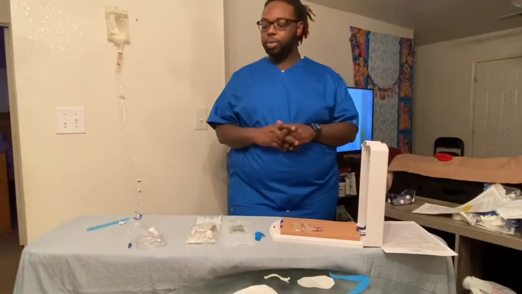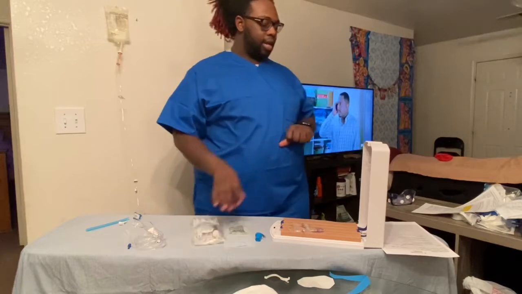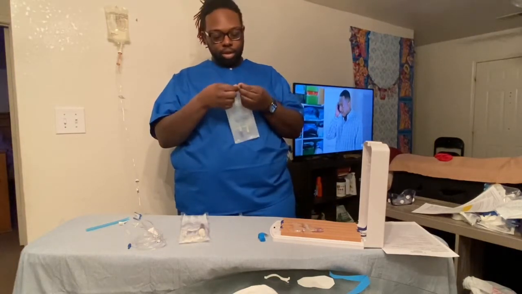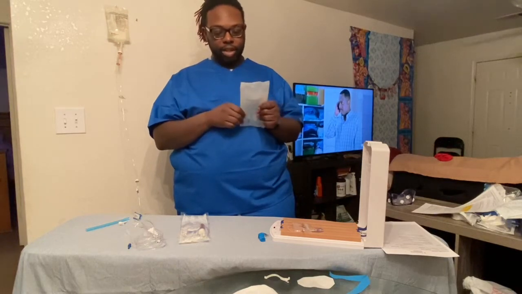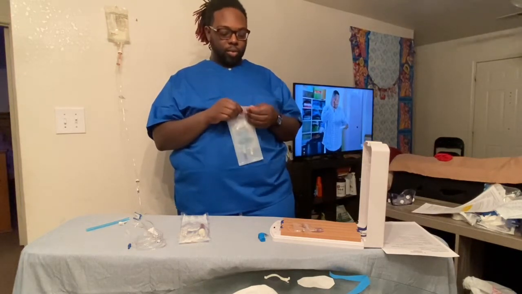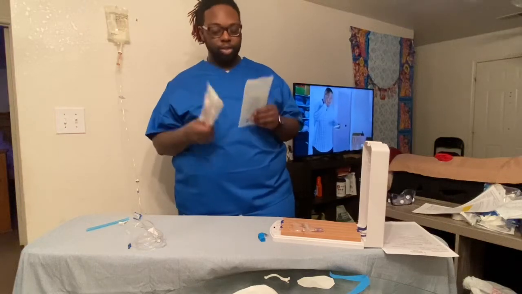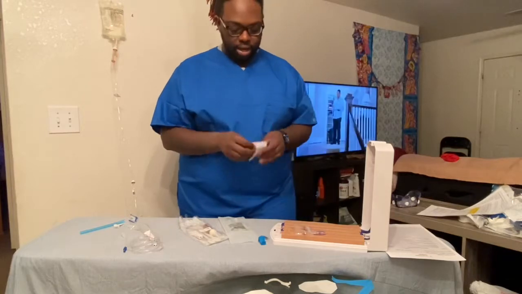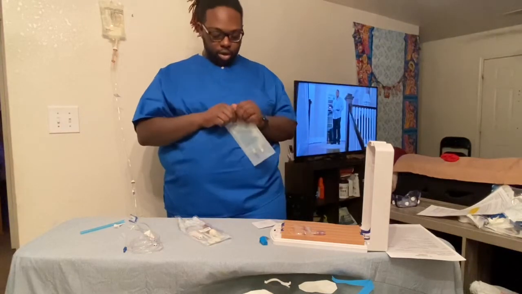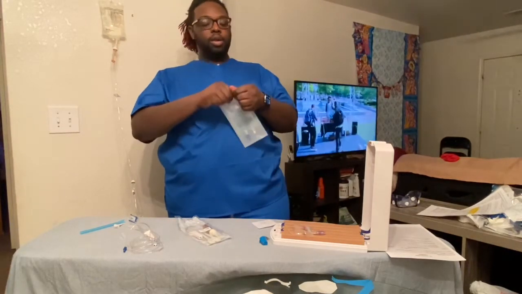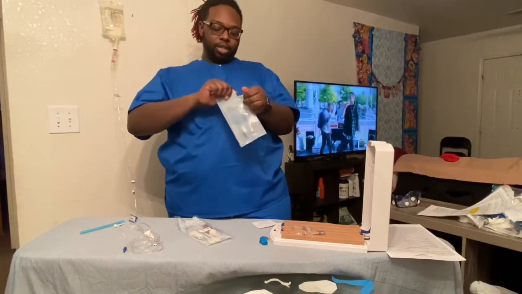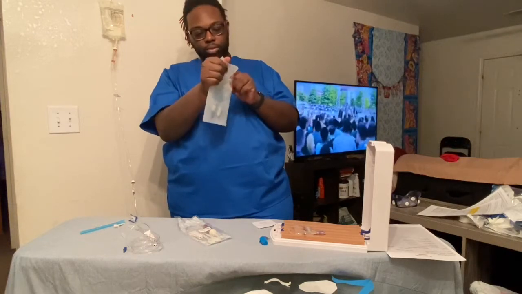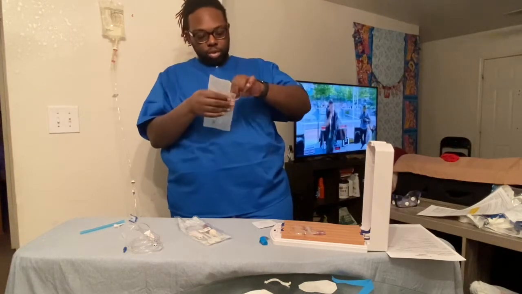All right, for the next portion, we're going to go ahead and get ready to prime our secondary tubing. You first need to check the date and everything on your secondary tubing, and then your secondary, which would be your medication. And the patient's medication order, you need to verify with the MAR. We're going to first go ahead and open up this package, because we would have to prime this tubing.